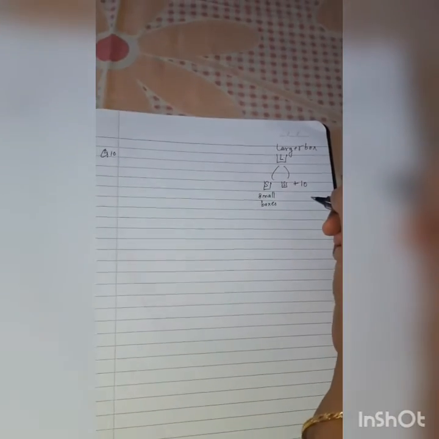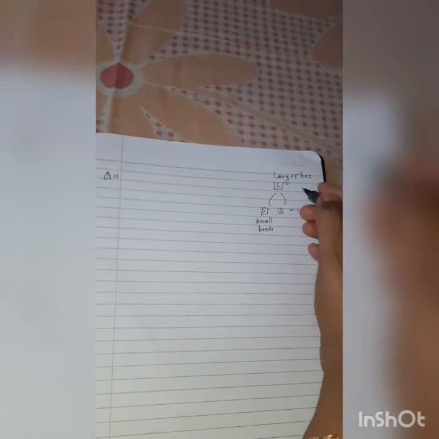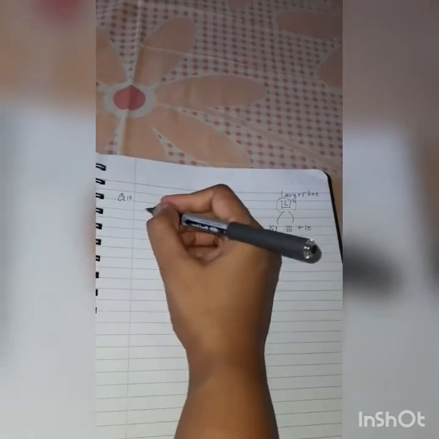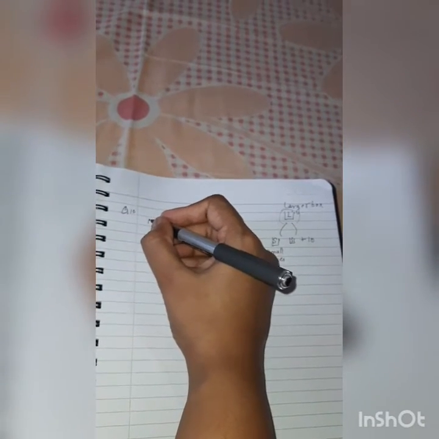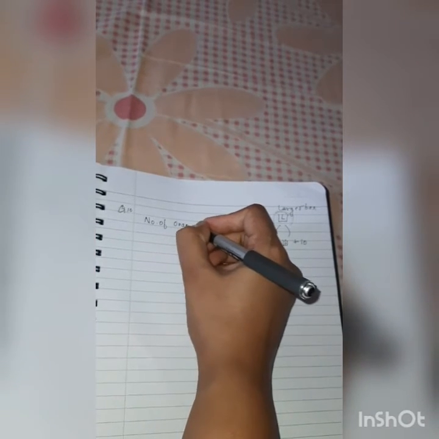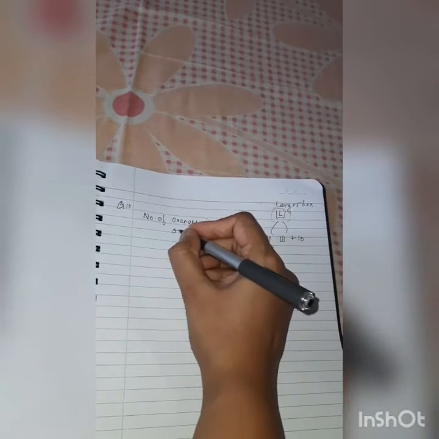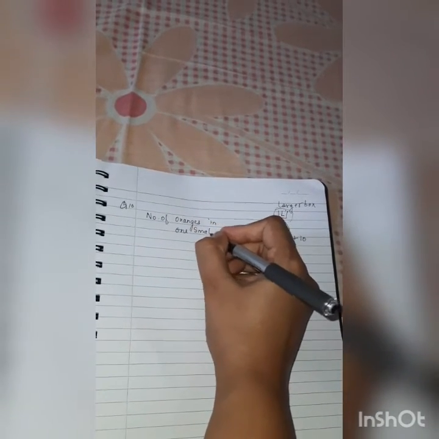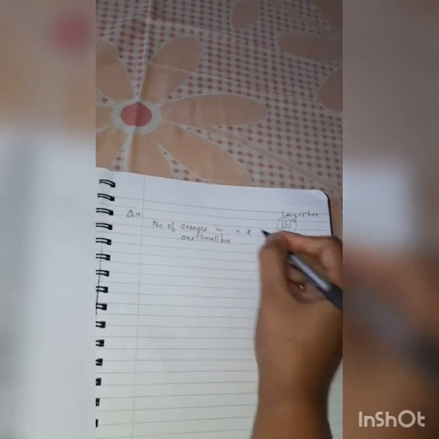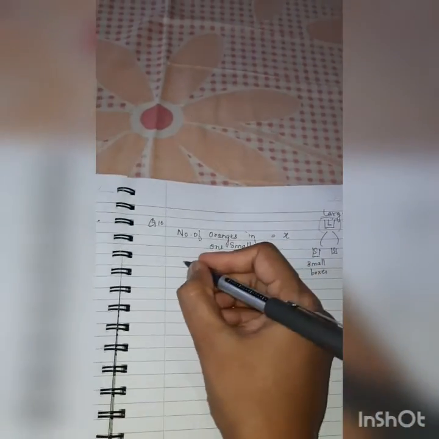So we need to write the total number of oranges that were in the larger box. The number of oranges in one small box is given as X. And we know the larger box got filled into 2 smaller boxes.